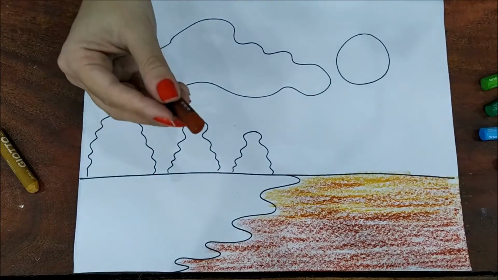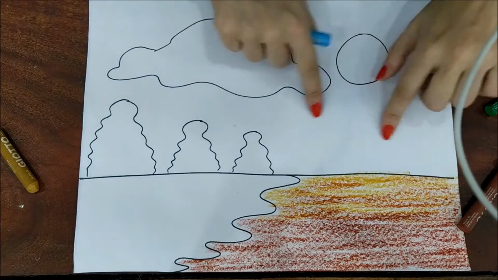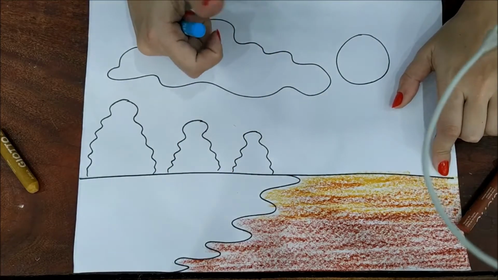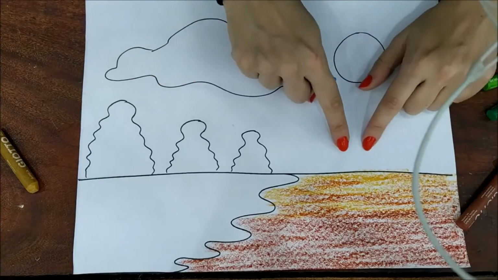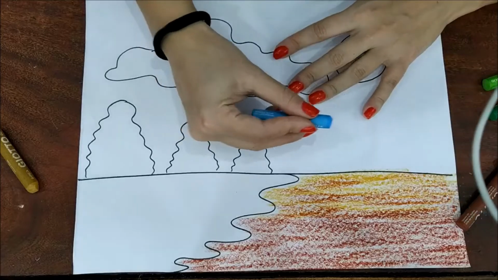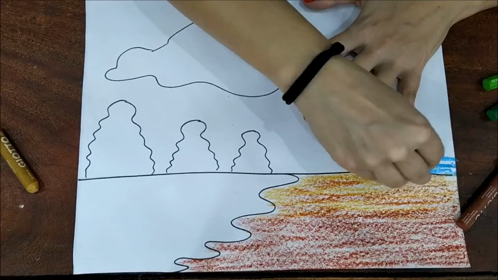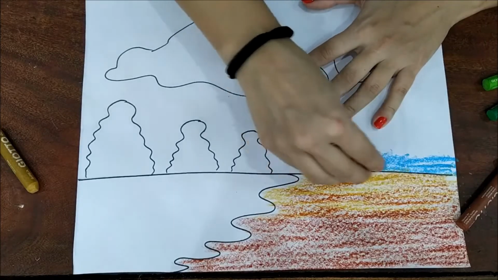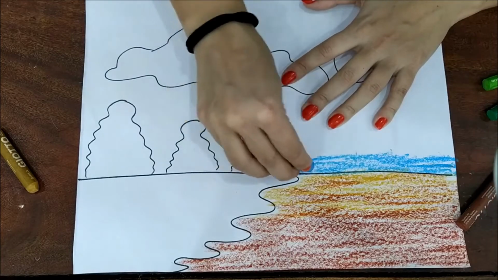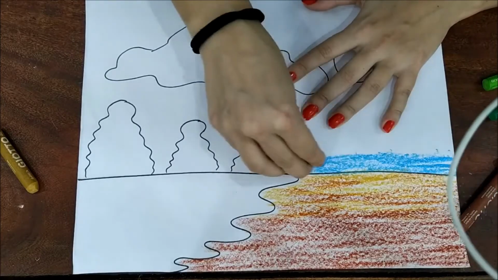All right, now let's go for the sky. Well, I want the area around the sun to be lighter than the area near the floor, okay? So what I'm going to do, by the floor line, by the horizontal line, I'm going to use closer lines this way. I'm going to make them darker by making them closer and by using a little more pressure on the material I'm using here, which are oil pastels, okay?